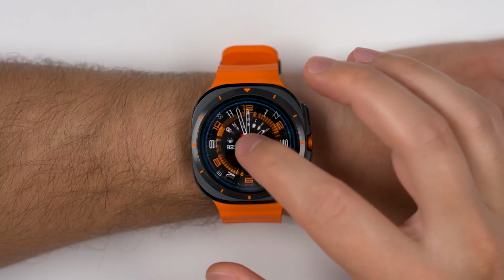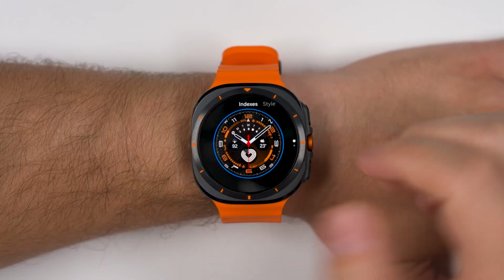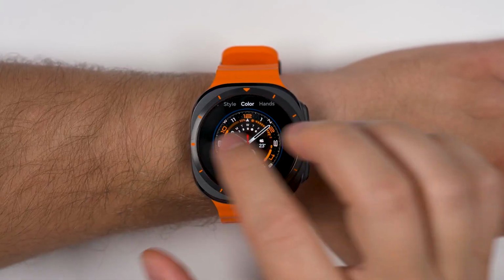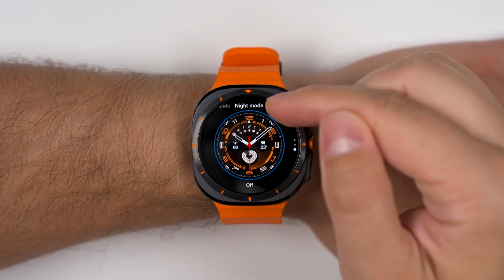Some of Samsung's built-in watch faces have a hidden night mode that you access by customizing the watch face and swiping over it until you see this night mode option.